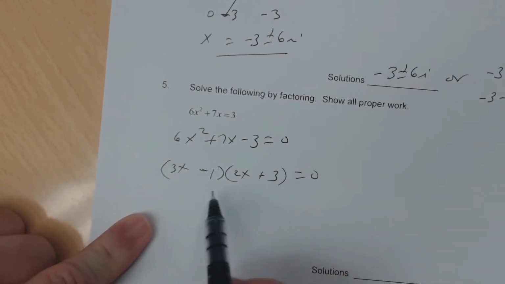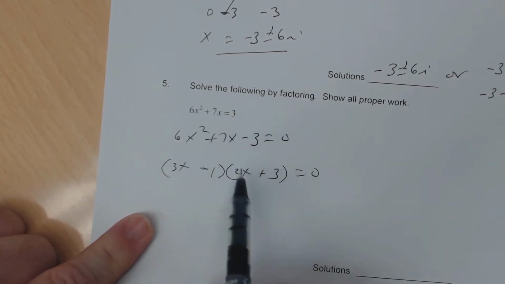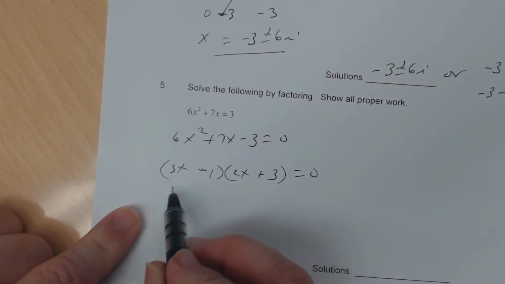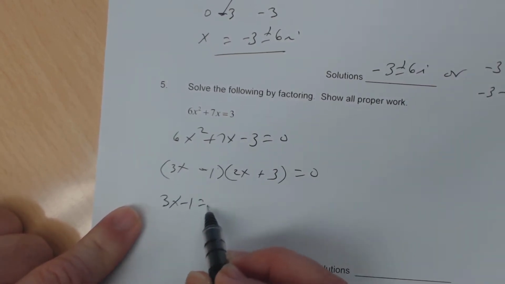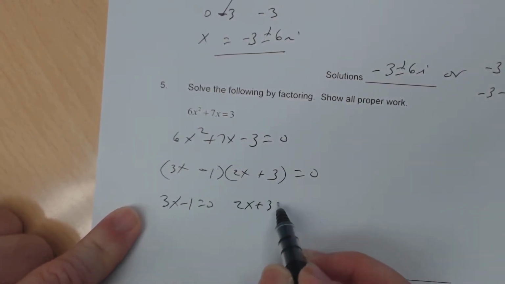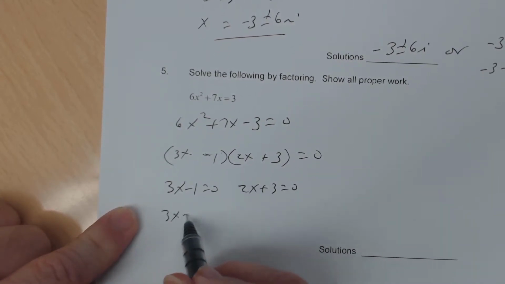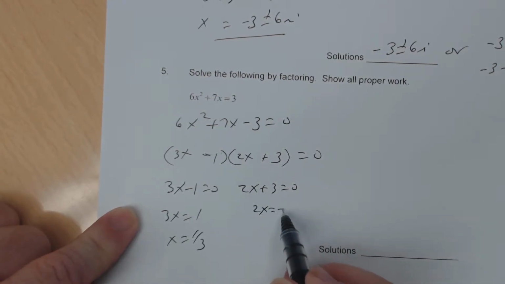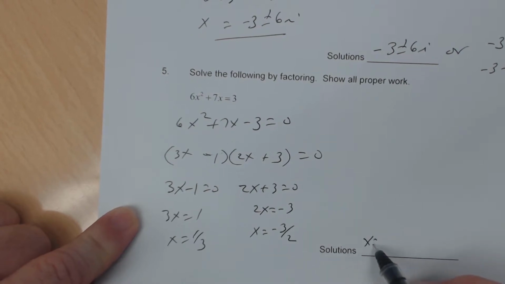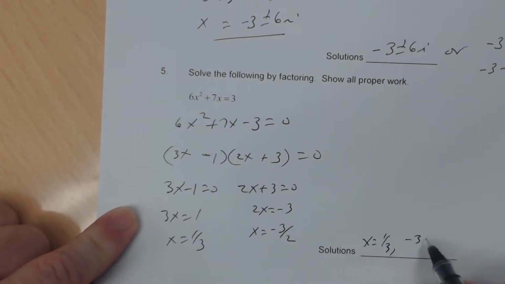And now I set each factor equal to 0, because we're solving this by factoring. This is an equation. So I get 3x minus 1 equals 0, 2x plus 3 equals 0. And then I just solve each linear equation. So 3x equals 1, x is 1/3. Here I get 2x equals negative 3, x is negative 3 halves. So x equals 1/3, comma, negative 3 halves.